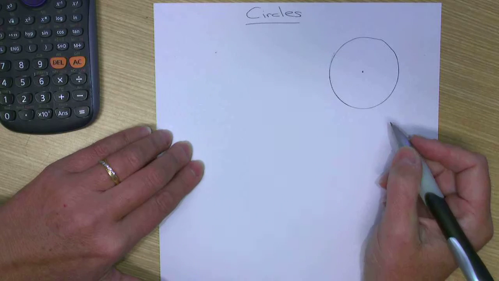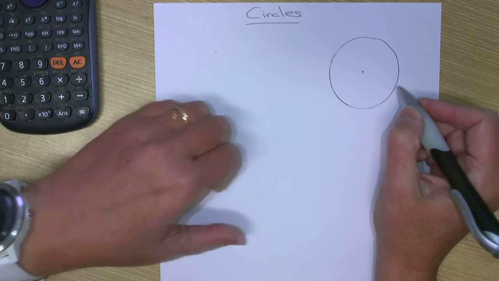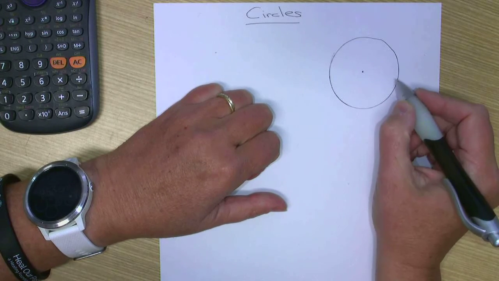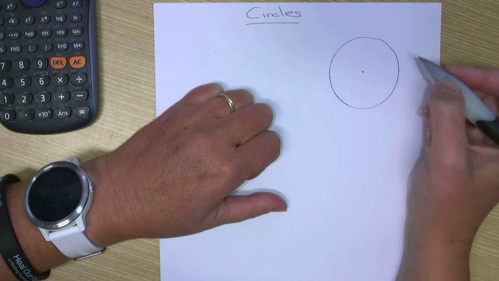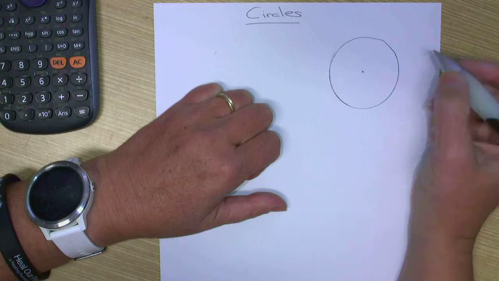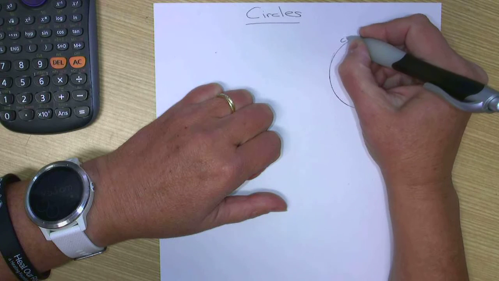So I've drawn a circle here, and it's not a very good circle, but firstly we need to know a few things about our circle. The line around the outside, in a quadrilateral or any straight-sided shape, we call that the perimeter, but in a circle we call that the circumference.